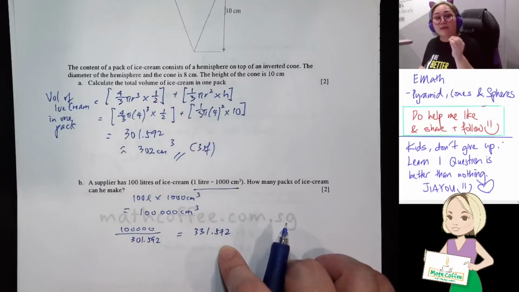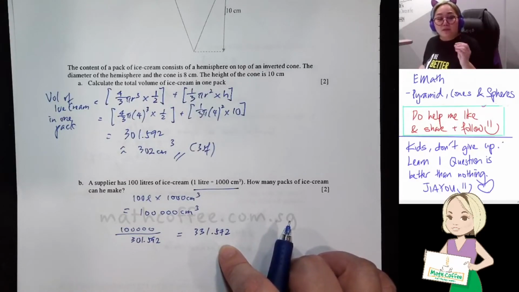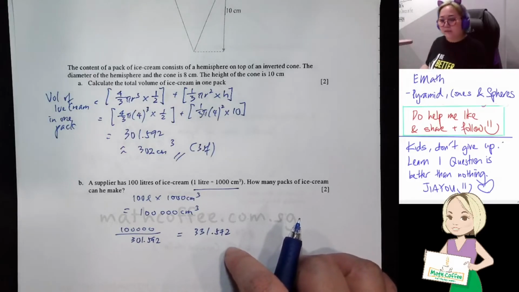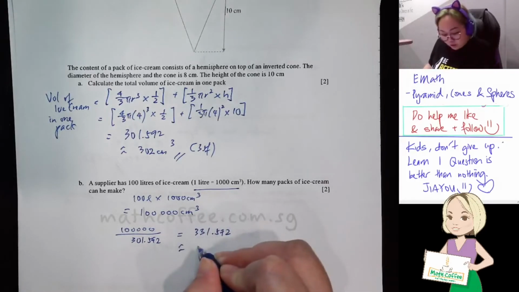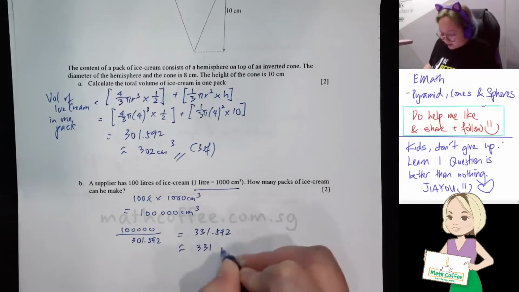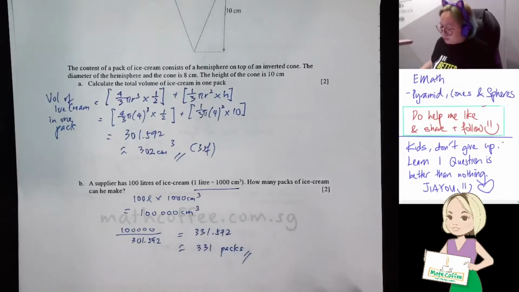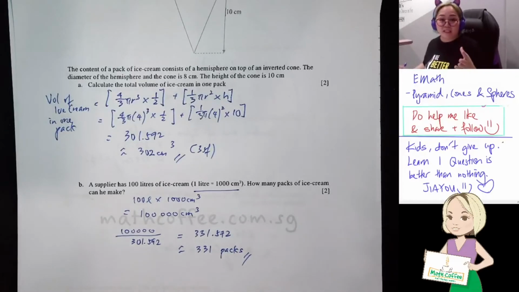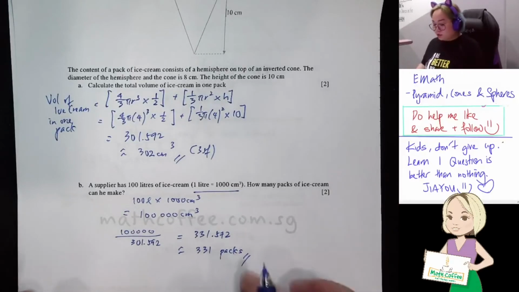But you only have enough ice cream to make 331 packets. If you use the balance to make another packet, then you get sued. People say, hey, why is this packet of your ice cream not complete? So in this case, you will round it down to 331 packs. So when I have 100 liters of ice cream, I can only make 331 packs. Okay? So that is for part B.